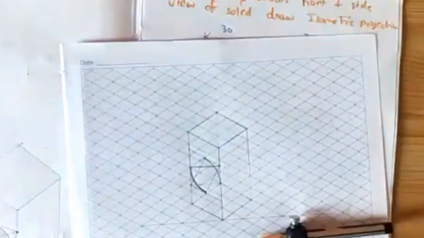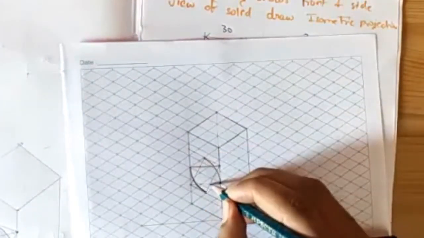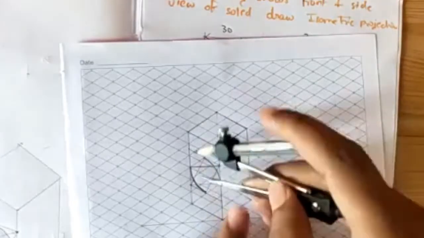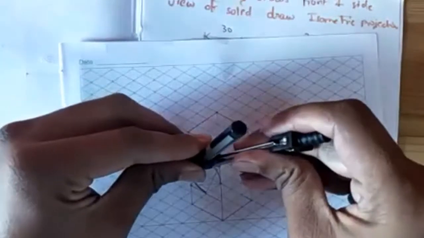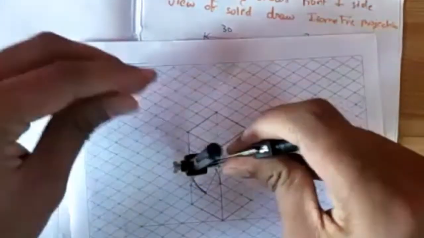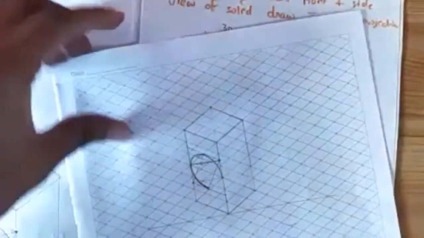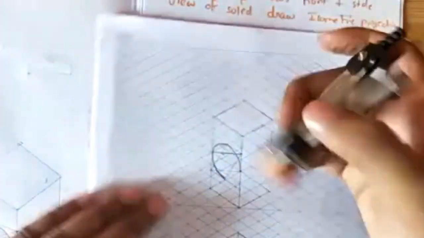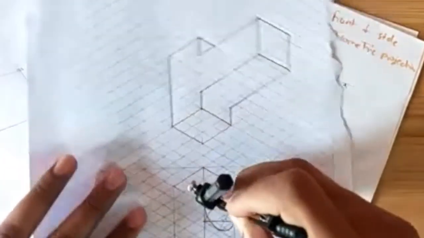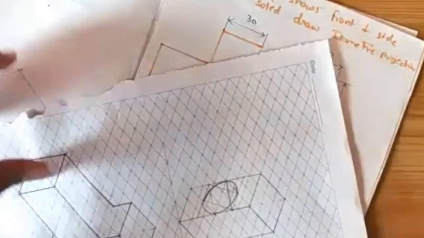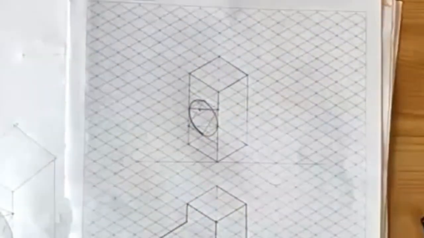Again, here, this will be the midpoint to draw the third curve. Again, this will be the midpoint to draw the fourth curve. Okay. The radius will be very less. Draw it carefully. The third curve, and finally the fourth curve. Fine. We are done with the ellipse.